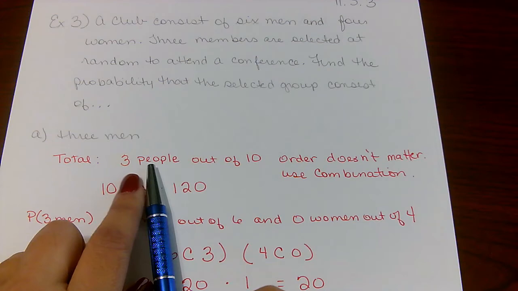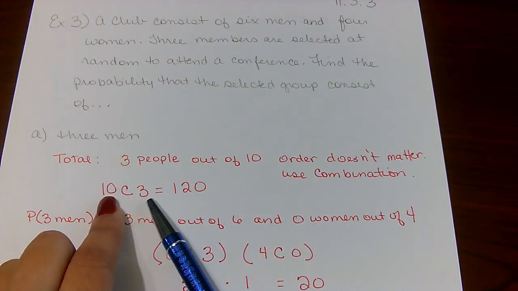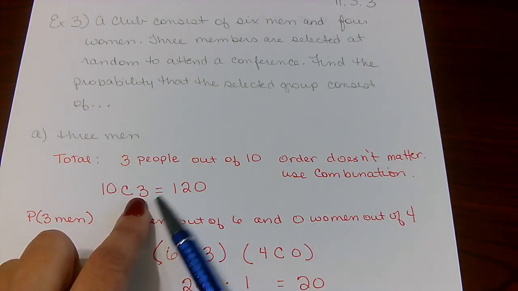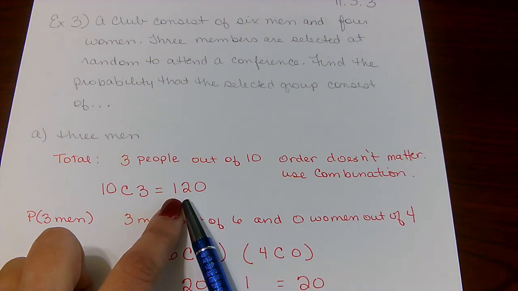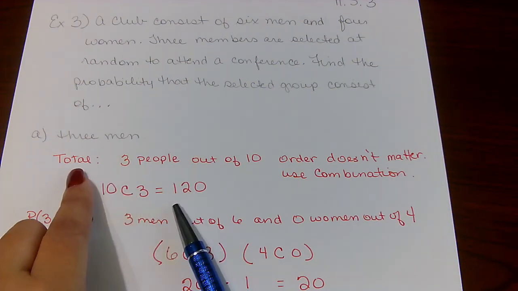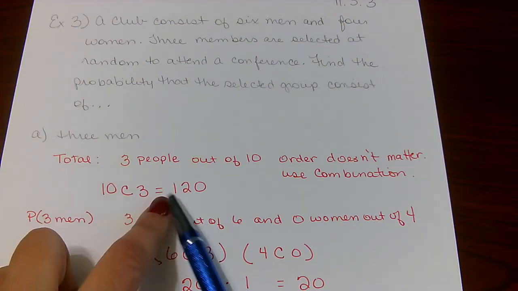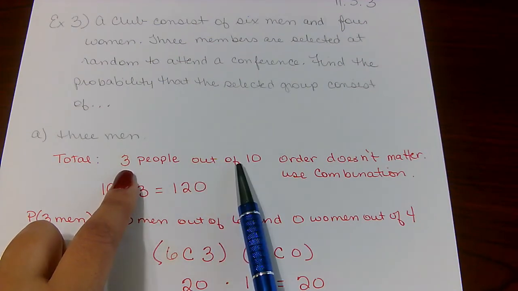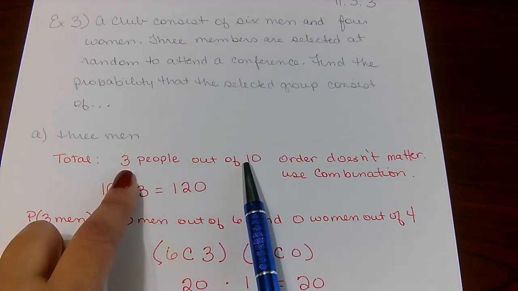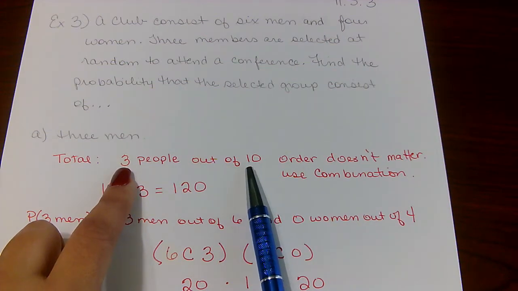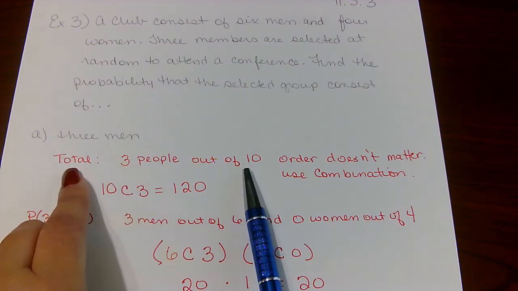Well, we need to break this up. So I'm going to do 10 choose 3. That will be 120 ways. This is the total number of ways that 3 people can be chosen out of 10. Notice on this one, it doesn't matter if they are a man or a woman. We're combining both of those together when we think about the total.